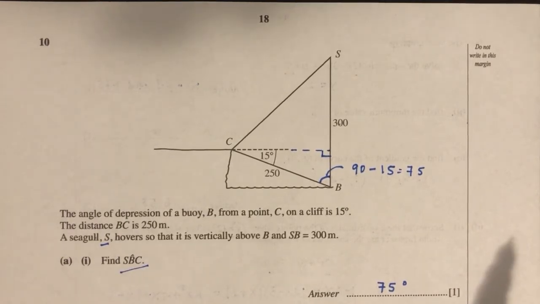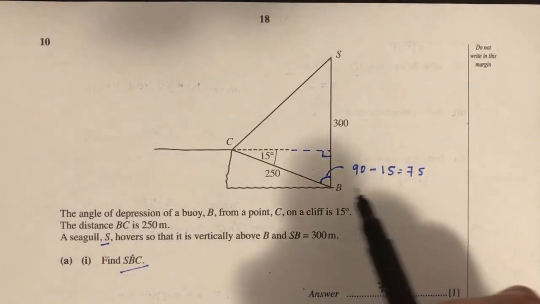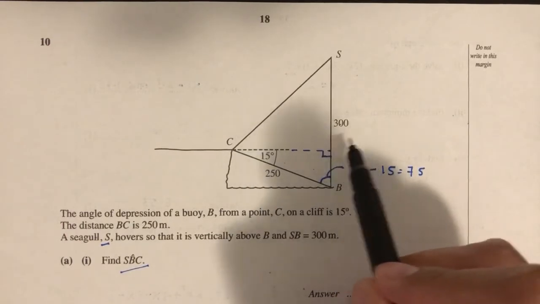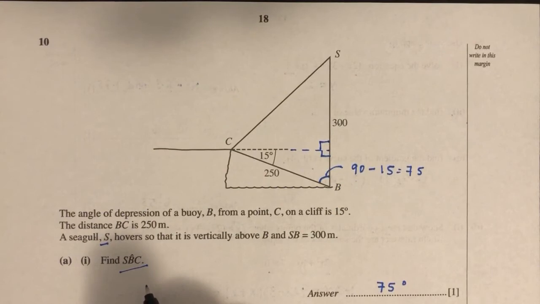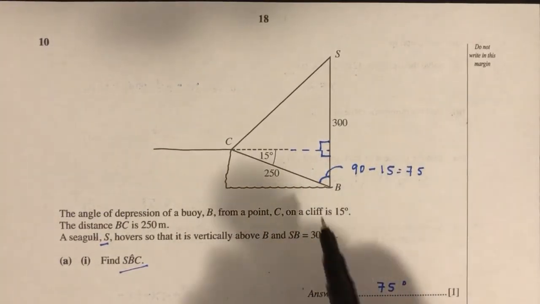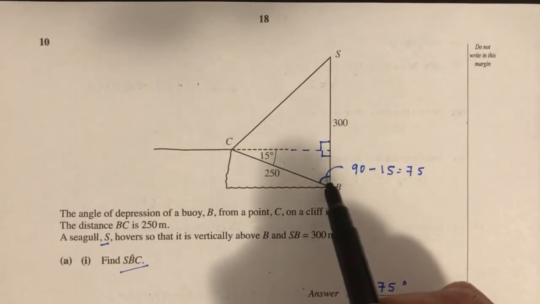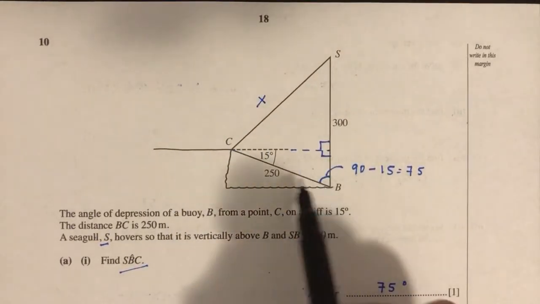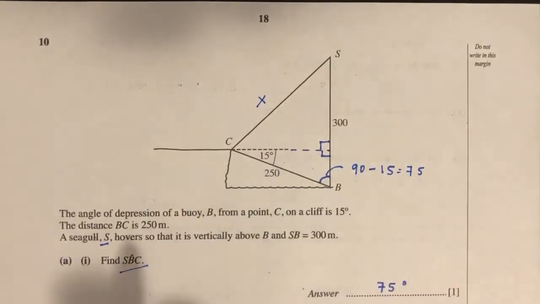So let's have a look. So this is 15, this is 90. So we know this side, and we know the angle in between. So we can find this side. Let's call this side x. We can use the cosine rule. So we know this angle in between and the two sides here. We will use the cosine rule.